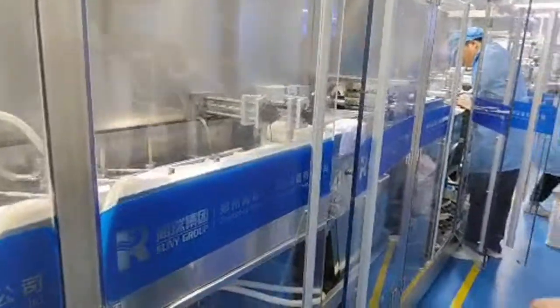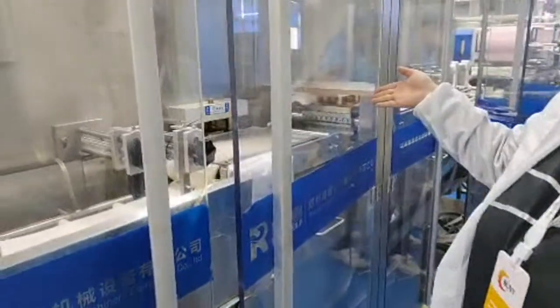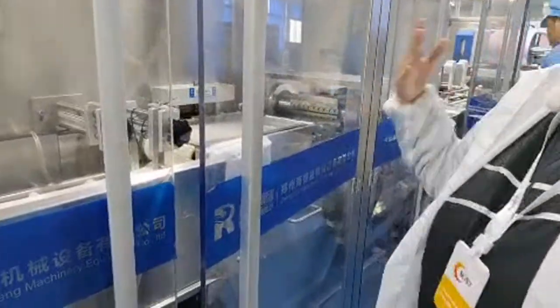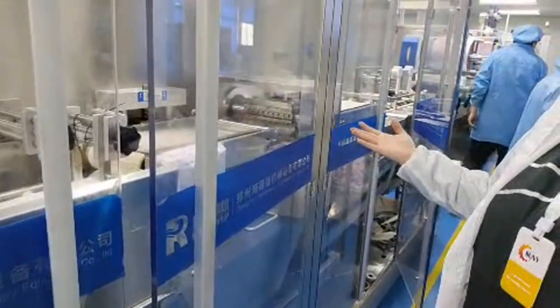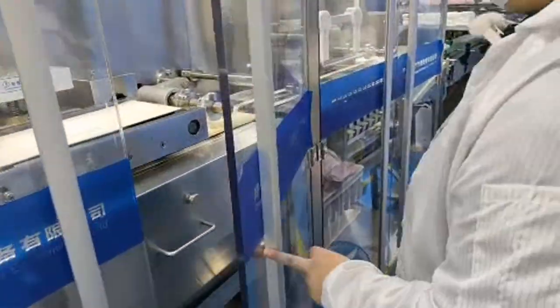customer's requirement. And we can see here is the cutter. For the cutter, we use 440C stainless steel to avoid the rusting of the cutters.